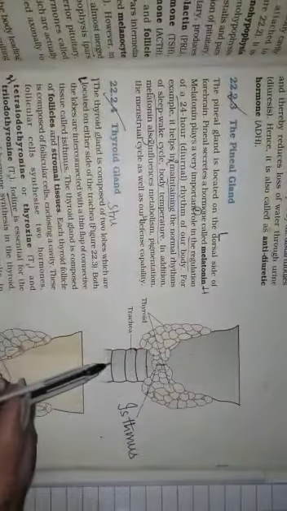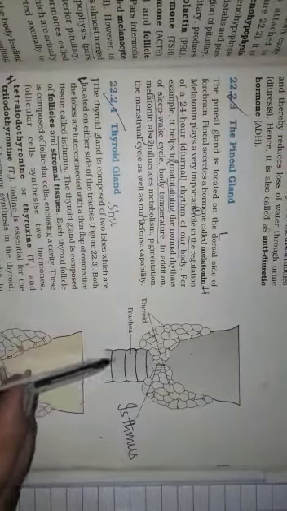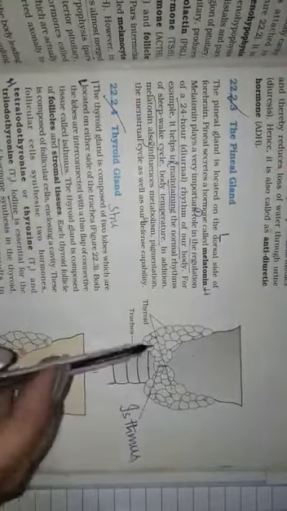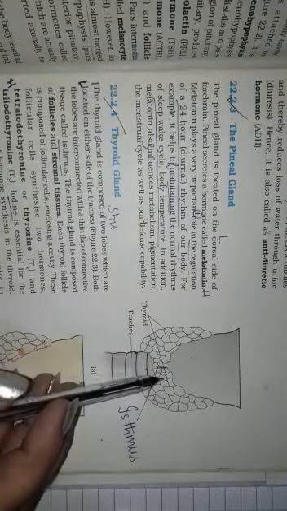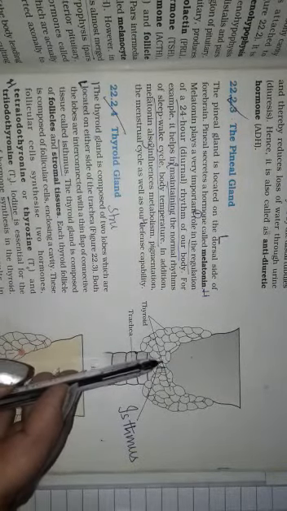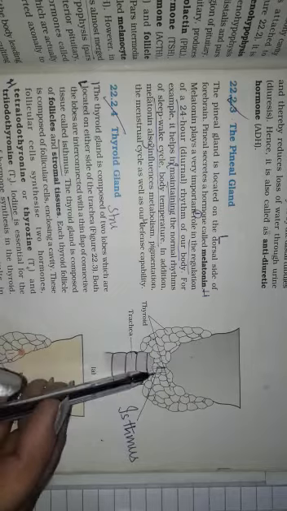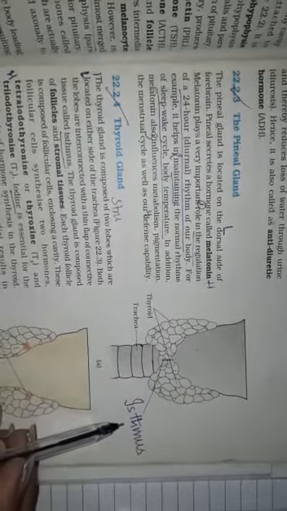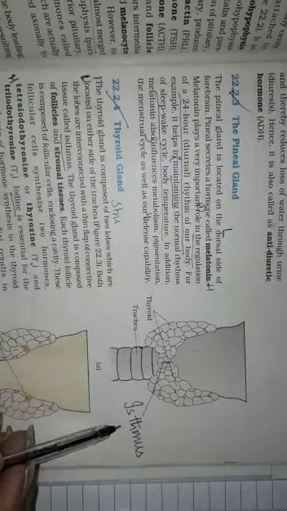You can see this. This is the windpipe which is supported by cartilaginous rings, and these are 2 thyroid glands, and they are interconnected by a flap of connective tissue, called isthmus.